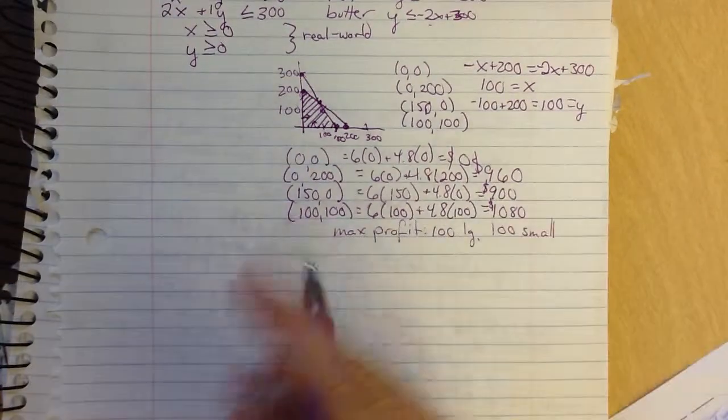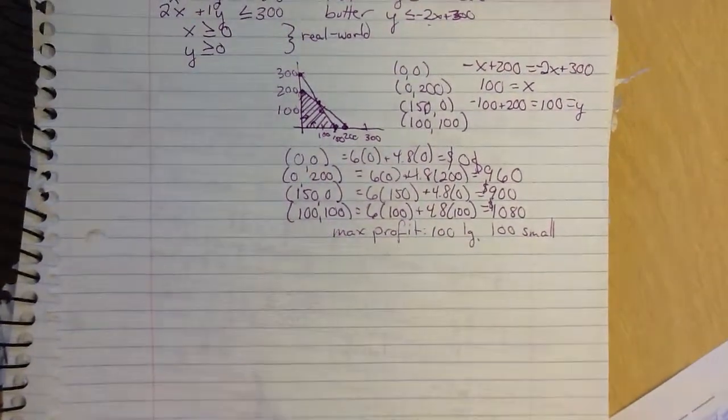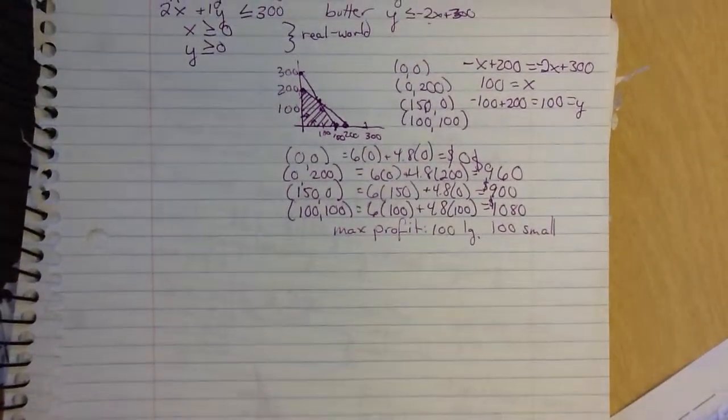I hope that gives you an example to help you with your homework, and we will discuss the linear programming in more detail tomorrow.